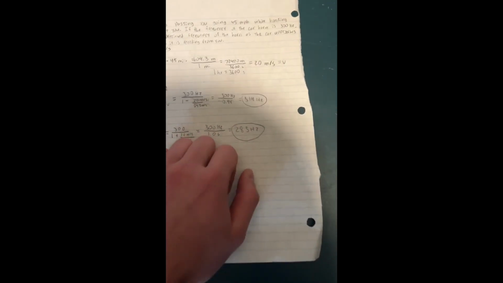Then all we do is plug in the variables that we're given, which gets us to 319 hertz. According to the Doppler effect, this should be correct, since the source is approaching us and the frequency should increase, which in this case it does.